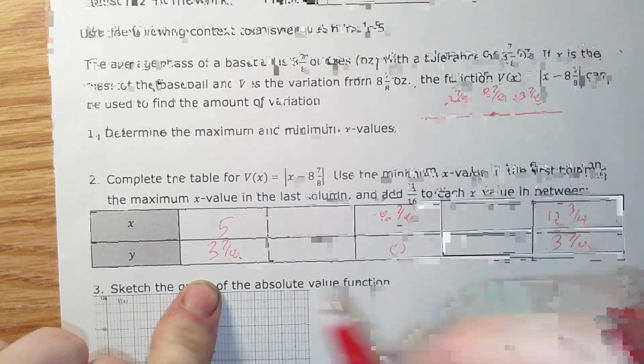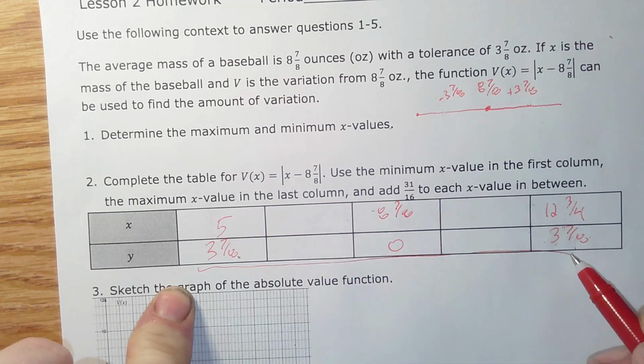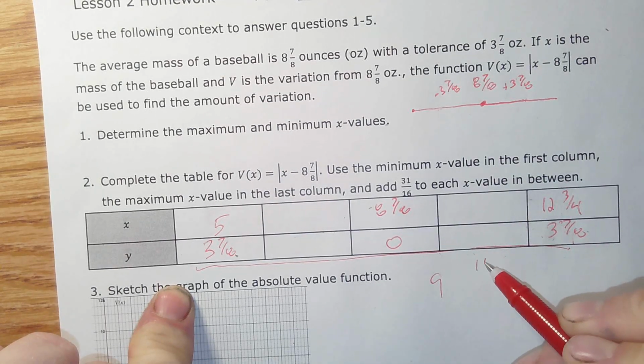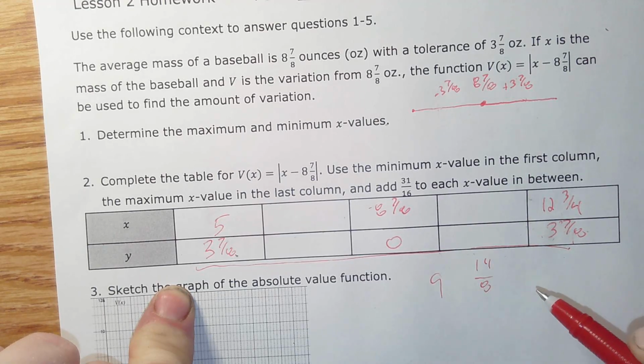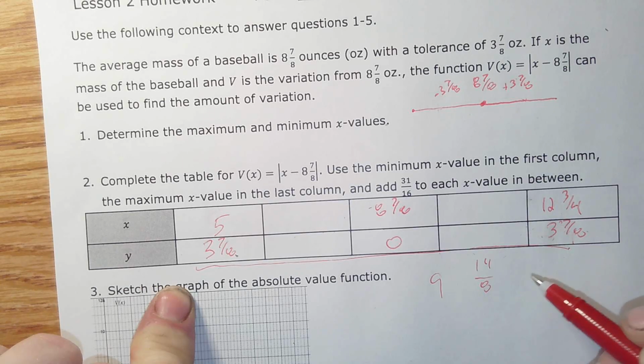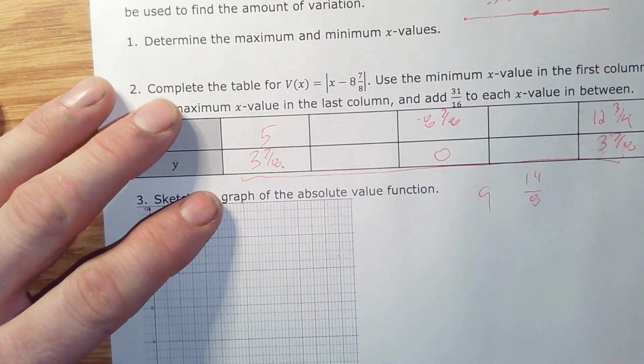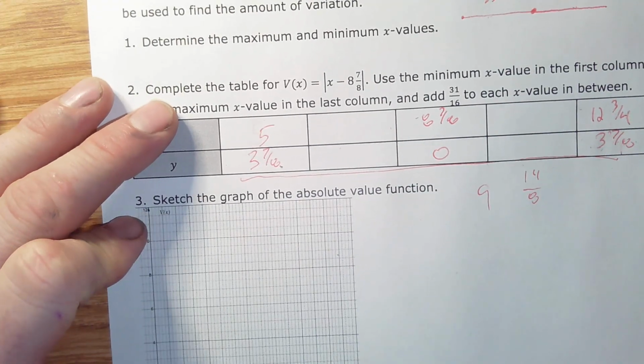So this whole range is going to be 3 7/8 times 2, which is going to be 9, and then 7/8 times 2 is 14/8, right? So this is going to be 9 14/8, whatever that ends up being. Okay, so let's plot this thing, this whole range where this exists.